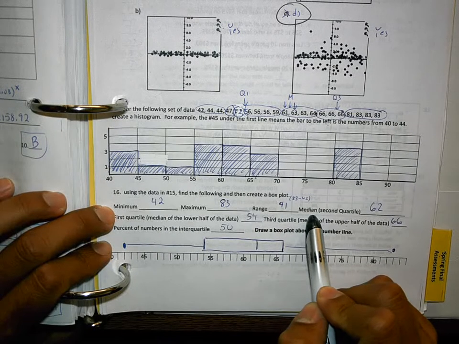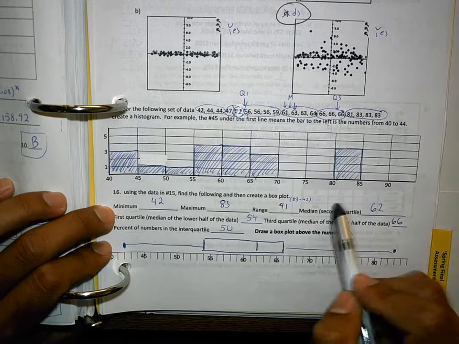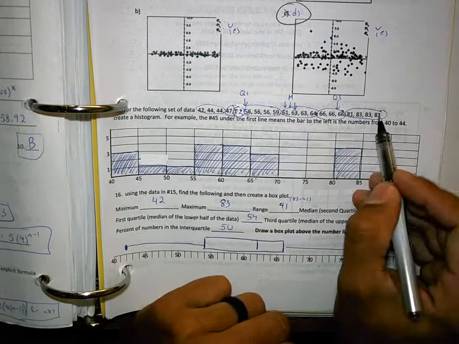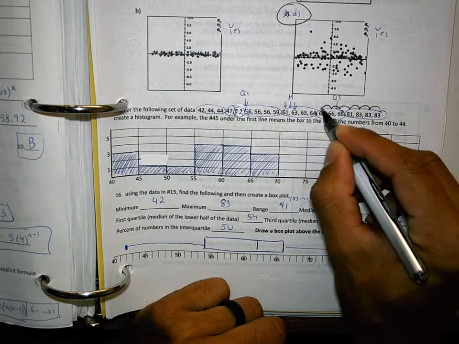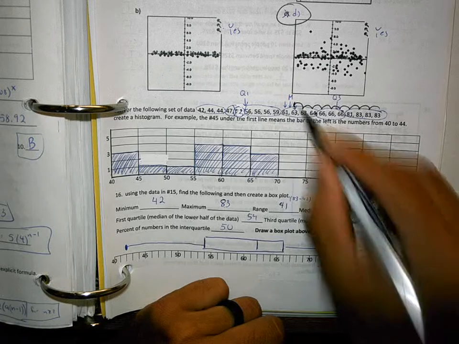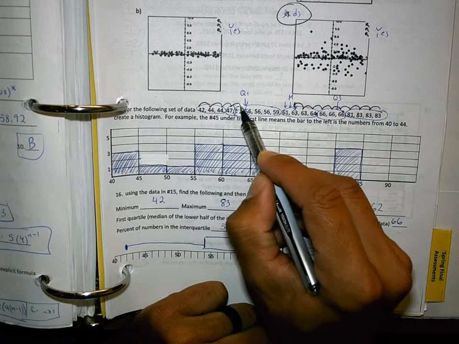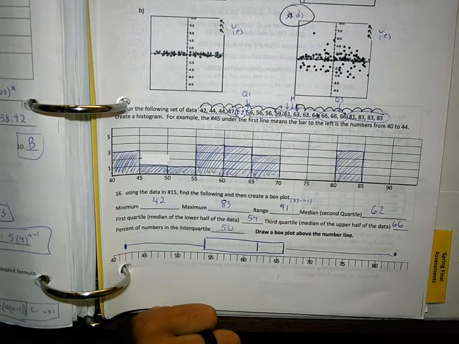And then what is the median? The median is the exact middle of the data. Easiest way to find the median is to count. I counted over. Let's see. I have 1, 2, 3, 4, 5, 6, 7, 8, 9 numbers this way. Did I mess up?